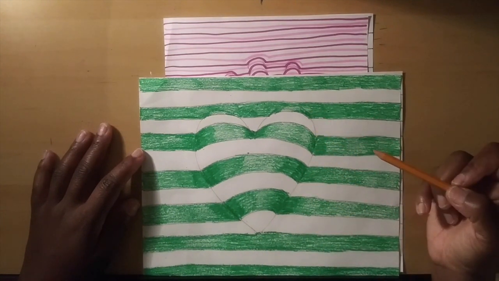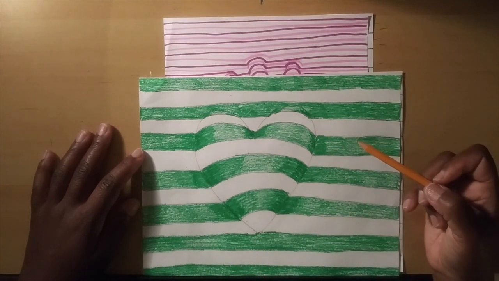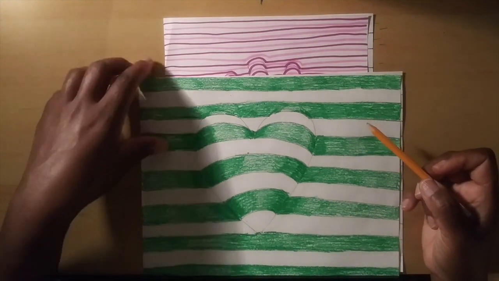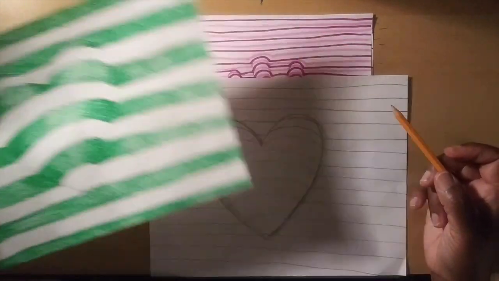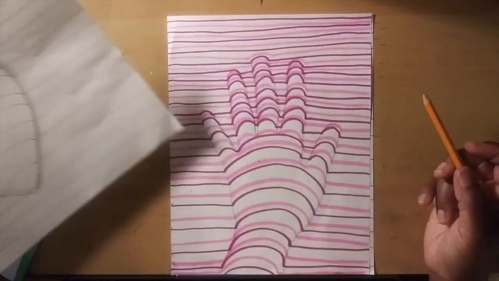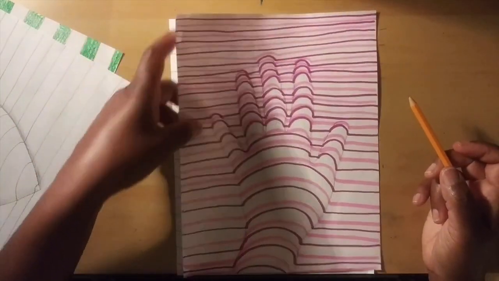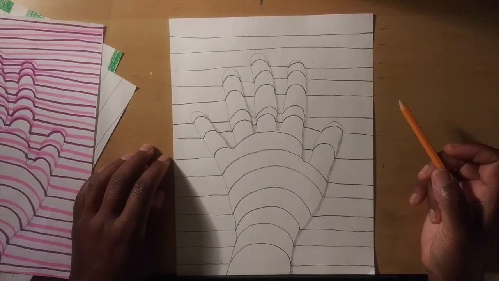All right. So, I hope you enjoyed this lesson. Please try it. Once again, you don't have to do the color if you don't want to. You can just stick to the pencil and the paper. It'll be just fine. But enjoy yourselves.